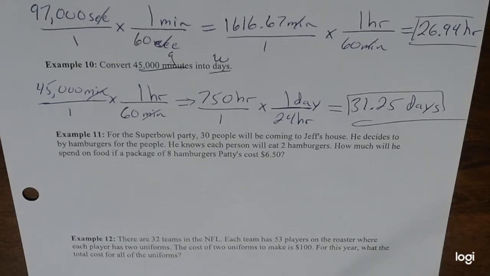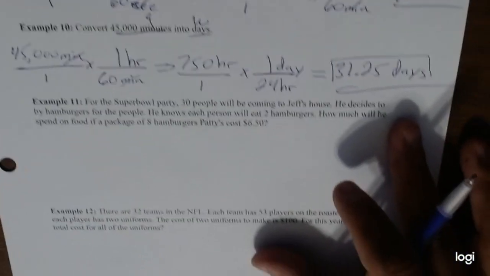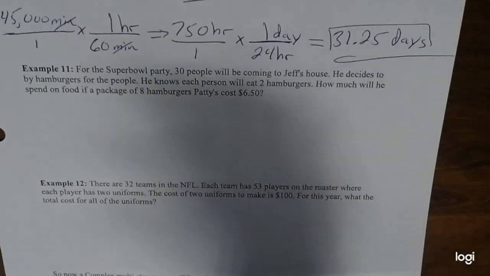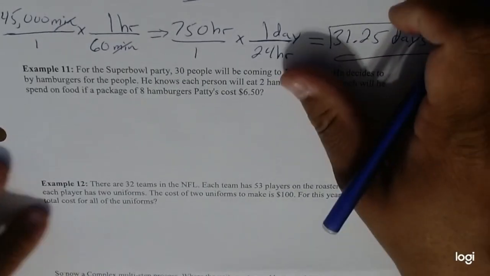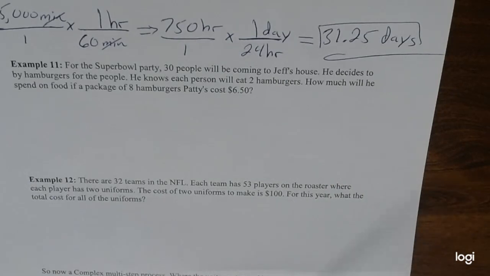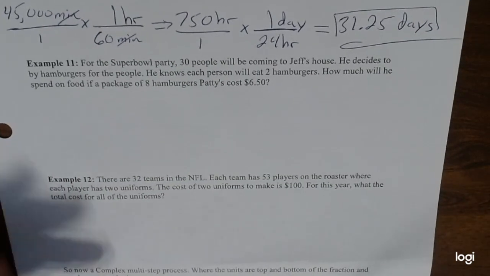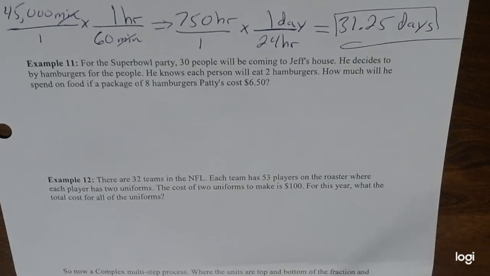Okay. All right, so let's go on to 11. 11 is a little fun one, just for fun, you can see how this stuff changes around itself. So 11 says, for a Super Bowl party, 30 people will be coming to Jeff's house. He decides to buy hamburgers for the people. He knows each person will eat 2 hamburgers. How much will he spend on food if a package of 8 hamburger patties costs $6.50?